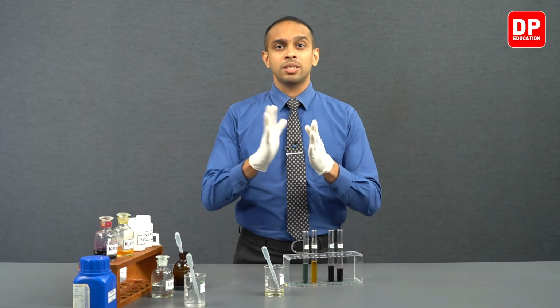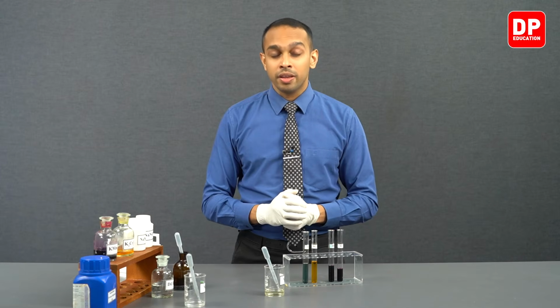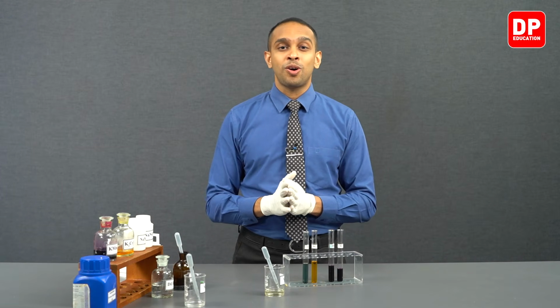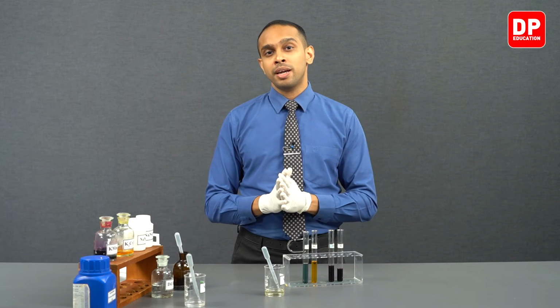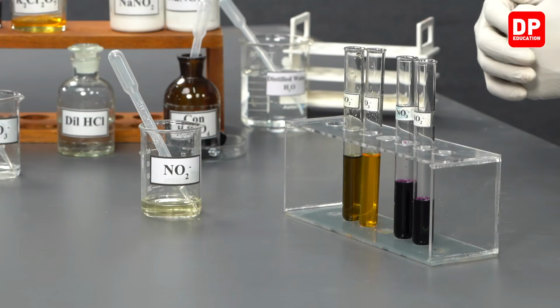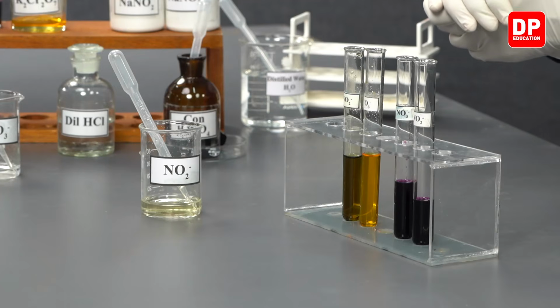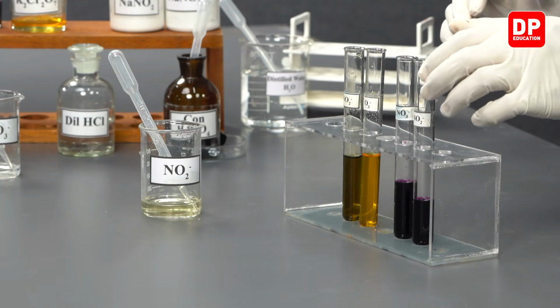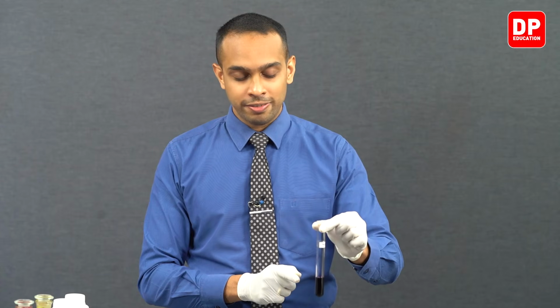So as they get oxidized into nitrate ions, you will see the dichromate ions get reduced to form chromium 3+ ions, and chromium 3+ ions along with water ligands and sulfate ligands that are present in the aqueous medium will form a green color complex, and that is why we observe the green color solution that we observed earlier.